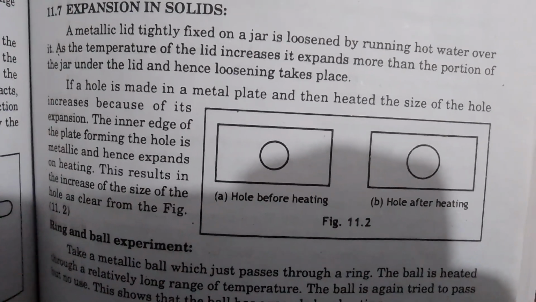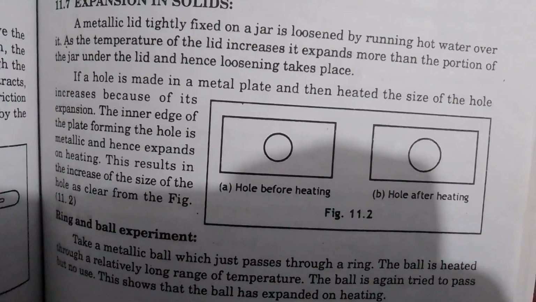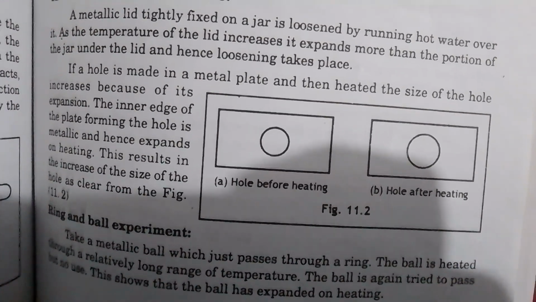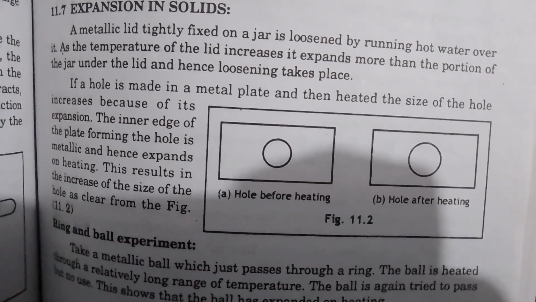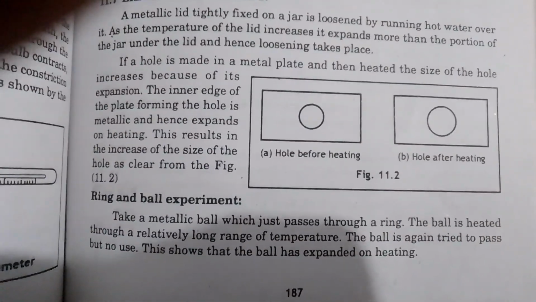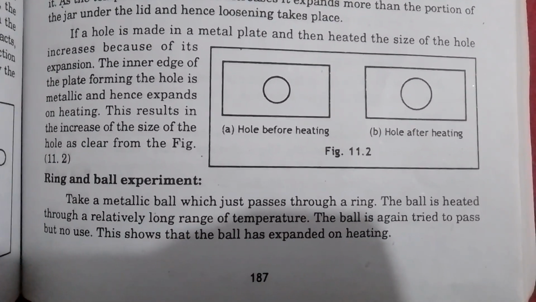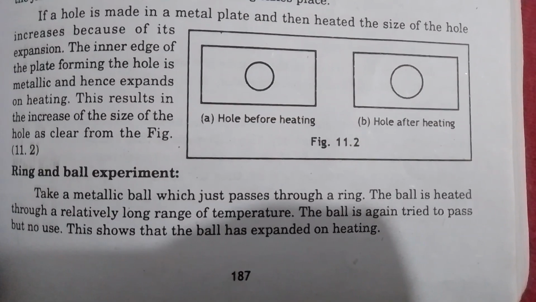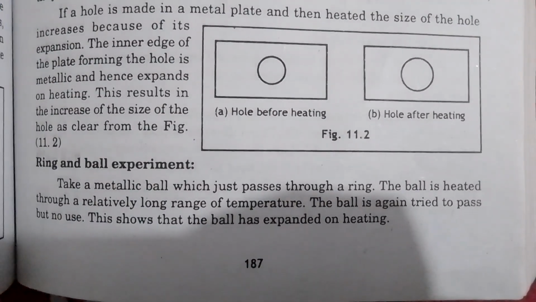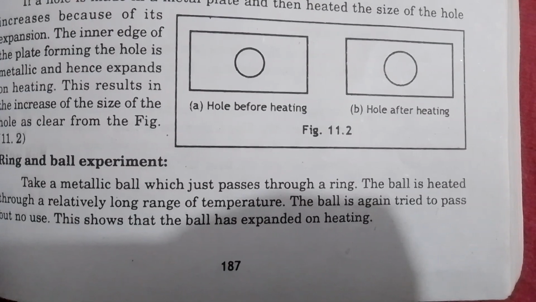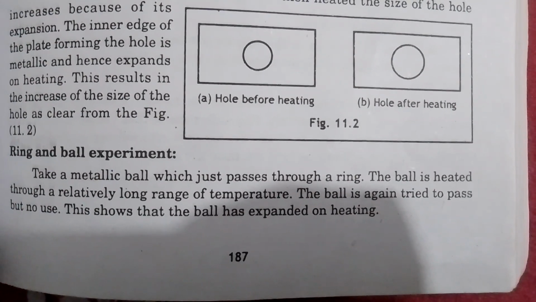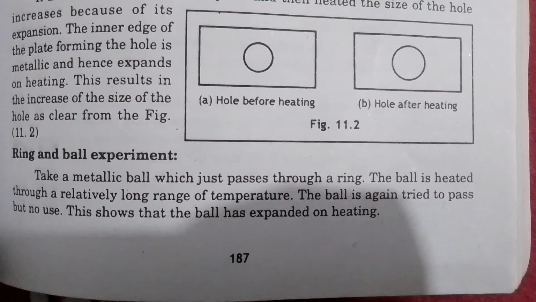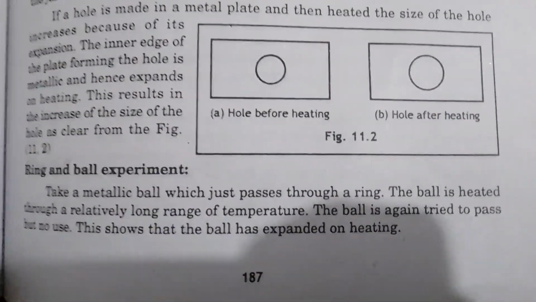If a hole is made in a metal plate and then heated, the size of the hole increases because of its expansion. The inner edge of the plate forming the hole is metallic and hence expands on heating. This results in the increase of the size of the hole, as is clear from the figure. Take a metallic ball which just passes through a ring. The ball is heated through a relatively long range of temperature. The ball is again tried to pass, but no use.